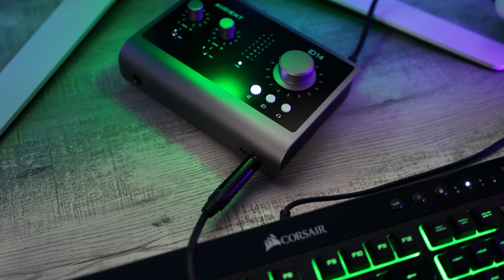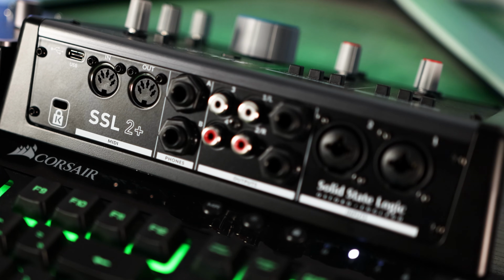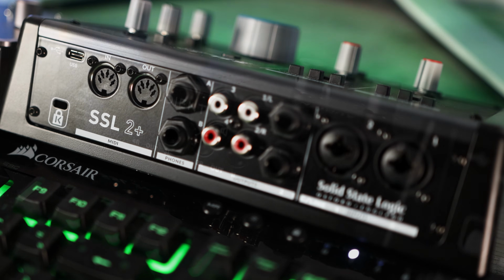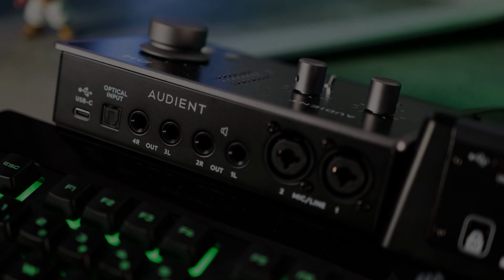Beyond that, this is a runaway for Audient. Now, maybe your workflow would take advantage of it, but I have zero use for RCA outputs and don't play instruments, so I have no need for MIDI. Having ADAT instead is more useful and would allow me to expand my channel count should I choose to do so.